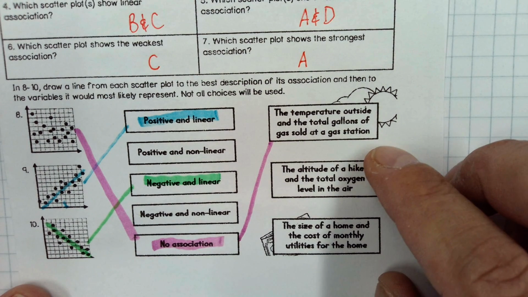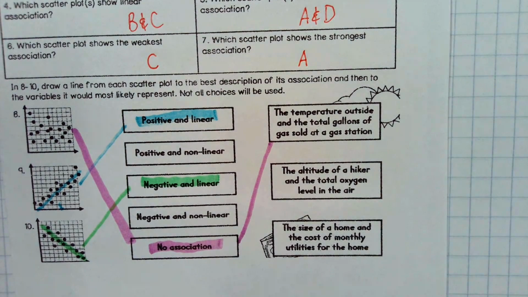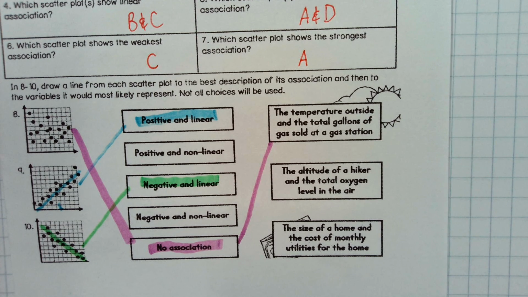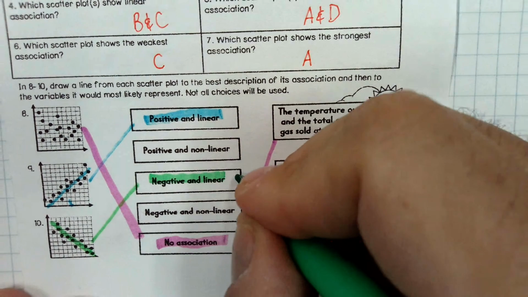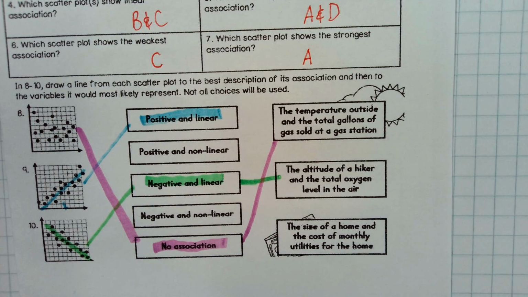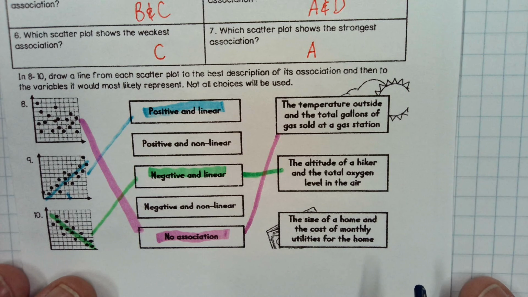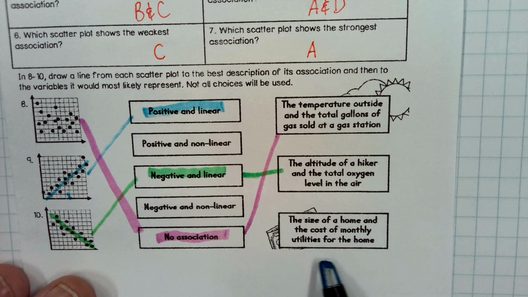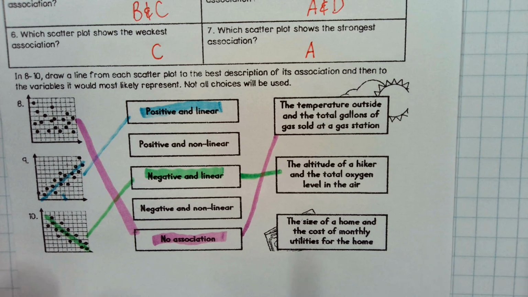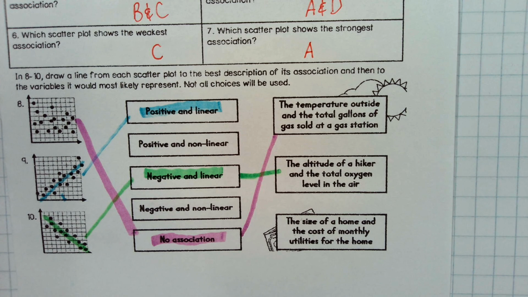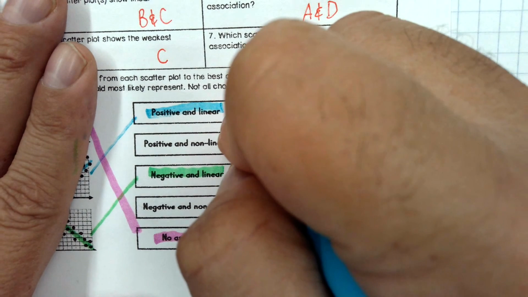Next, the altitude of a hiker and the total oxygen level in the air. What happens to the level of oxygen the higher up you go? It gets thinner, right? So as the height increases, the oxygen level decreases. Is that positive or negative? That's negative. So we'll connect these two together. And the last one presumably should be positive. Let's see if that's true. The size of a home and the cost of monthly utilities for the home. Usually you measure the size of a home in square feet. As the square feet of the home increases, the cost goes up, right? That would be a positive. As one increases, the other increases.